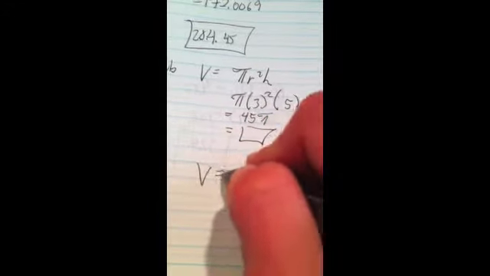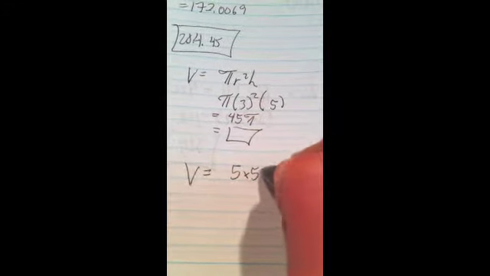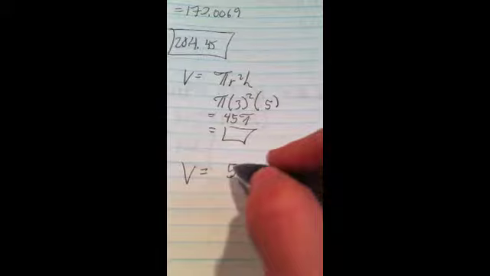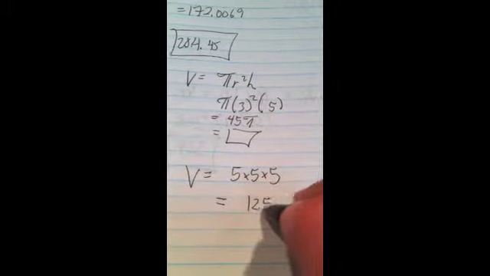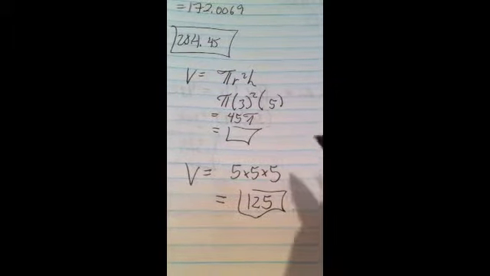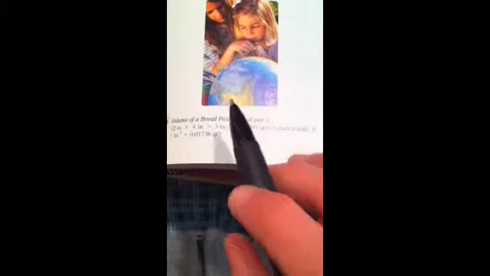And then the box is a cube with a side measuring 5. So the box is length times width times height. It's a cube, so length and width and height are all the same. So 5 times 5 times 5 is 125. And that's that.